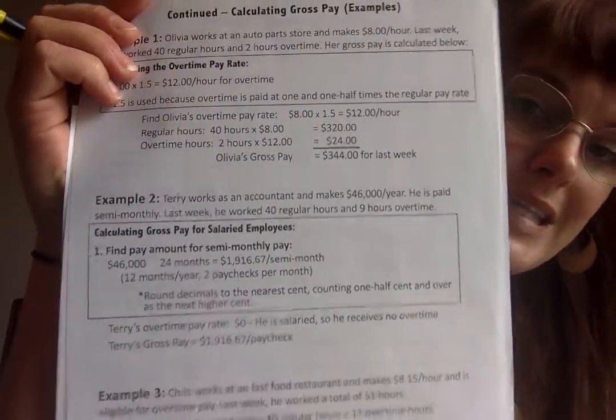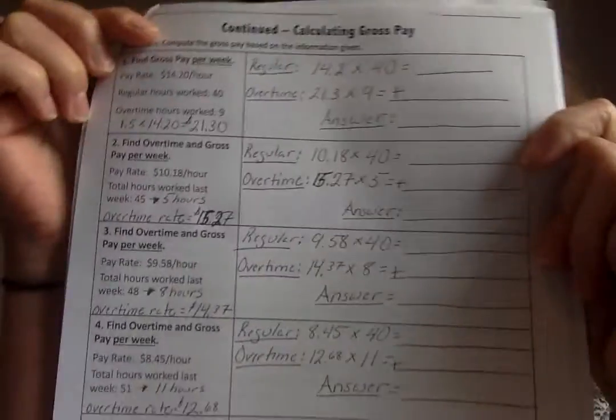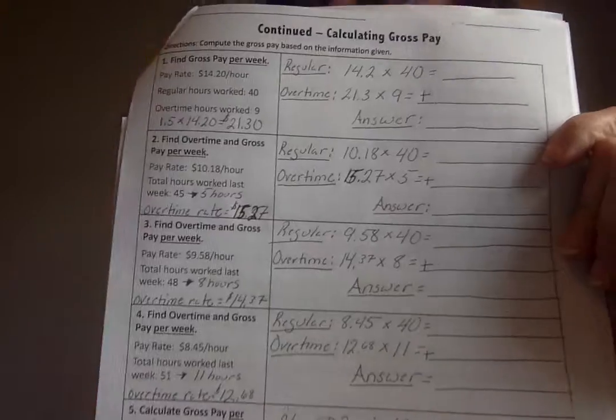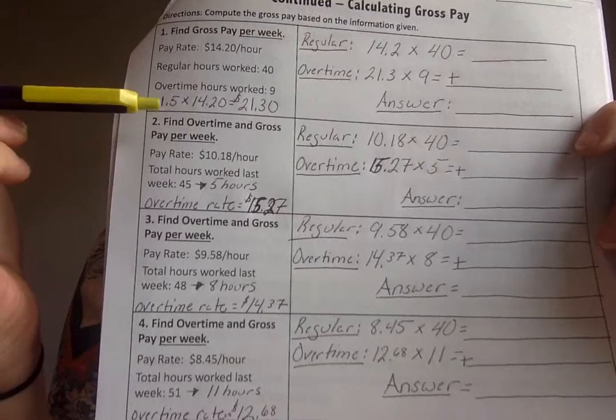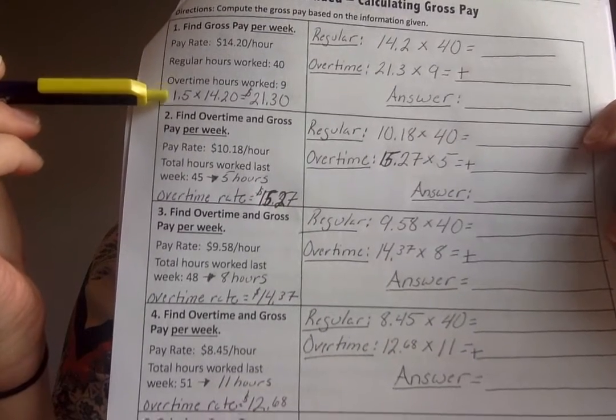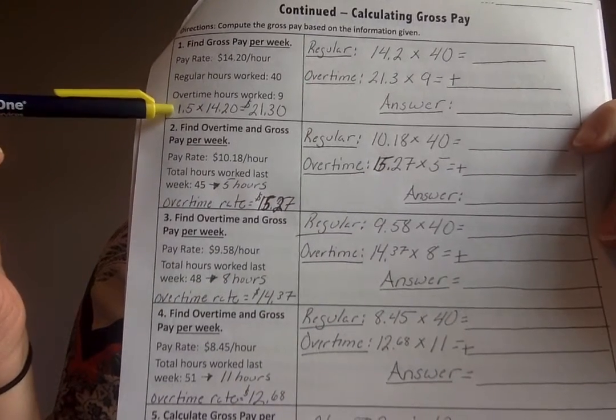So we already went over how to calculate gross pay with these examples, and now it's asking us to do it ourselves here on page 4. As you can see, I've written out a few notes for you because it comes off kind of confusing, and actually it leaves out some information that I wanted to give you. So you're going to have to take a few notes. What I recommend first is writing out what I've written out for each question.